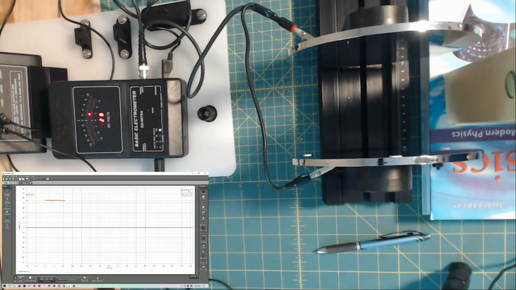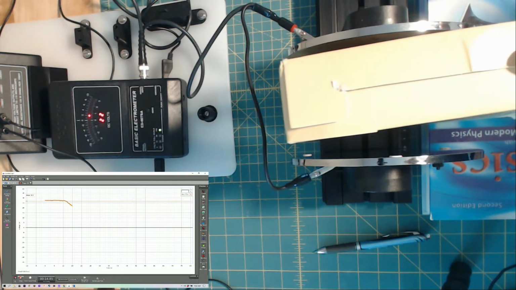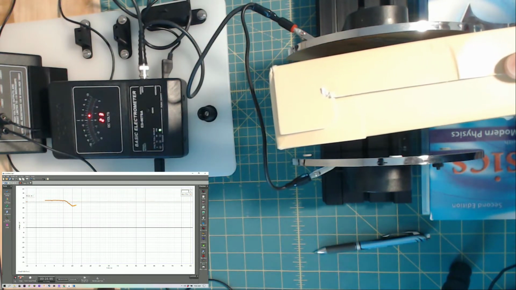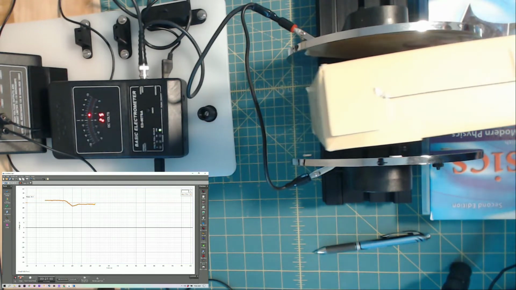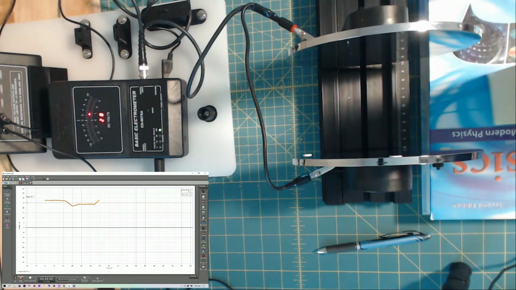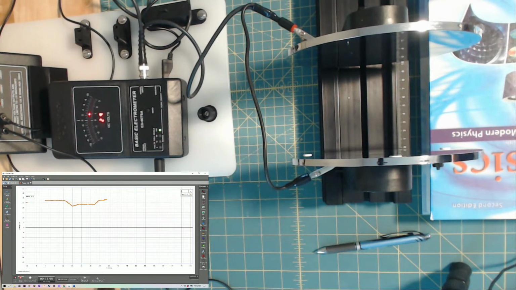I now insert the paper. This is a box filled with paper. It's dry, though there is ink on the paper, around the paper, and so on. And then I'll pull it out. And I go back to my original value. So let's stop that, and now let's take a look at the data.